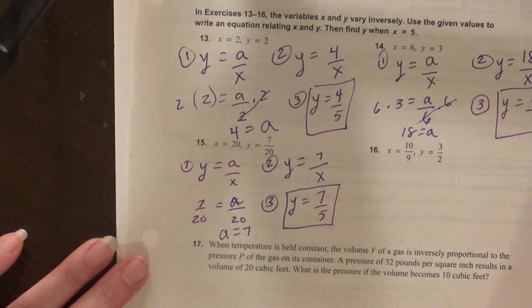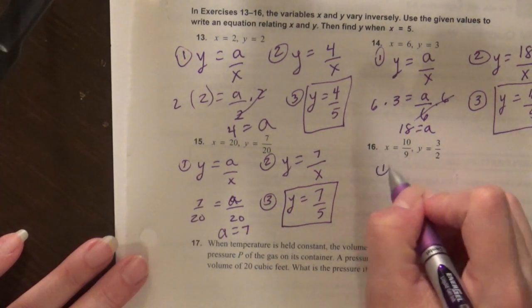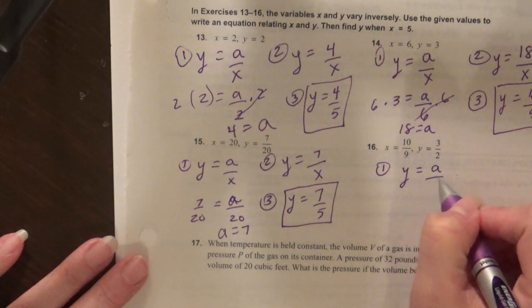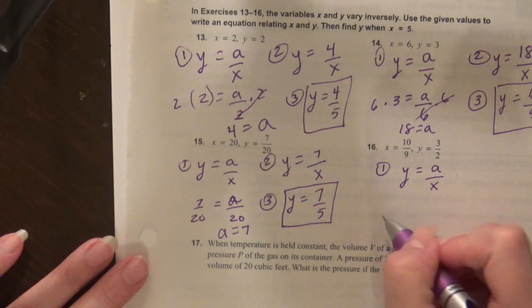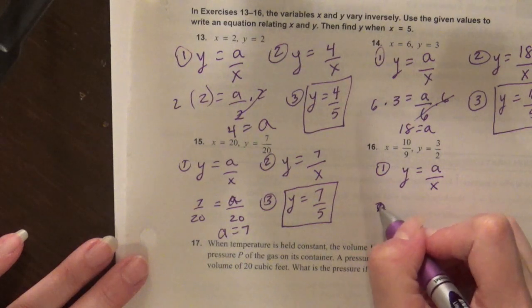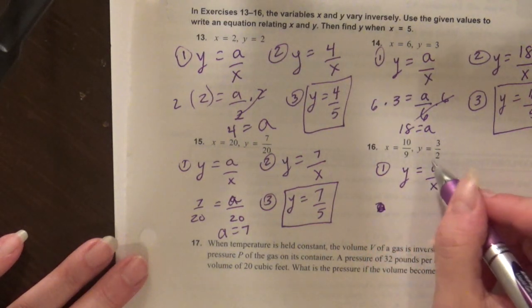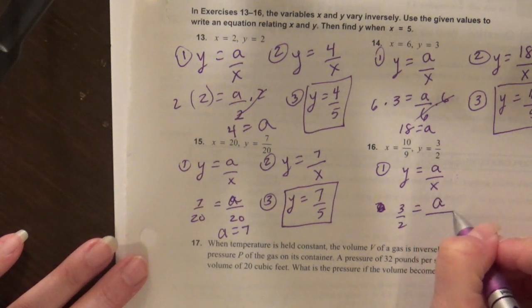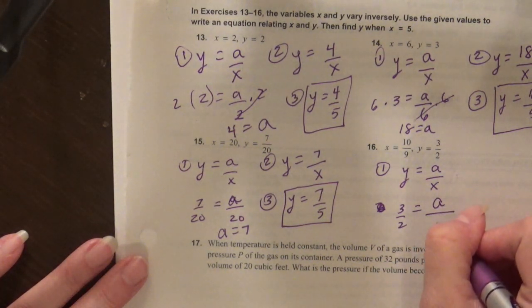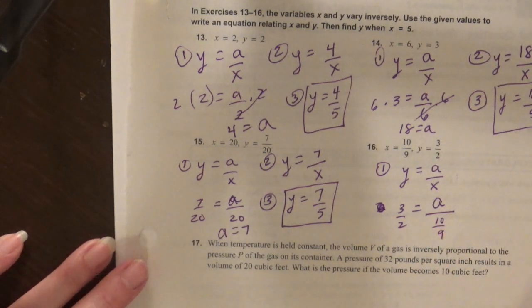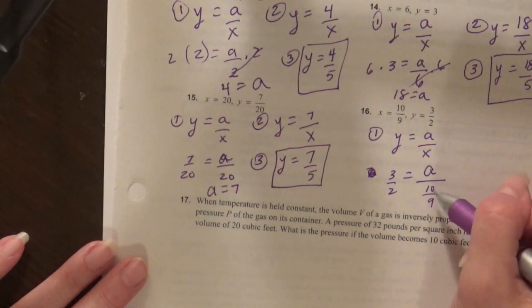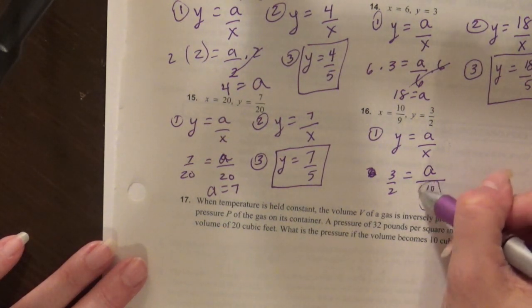For number 16, it varies inversely, so y equals a over x. For step 2, then substitute in. So y is 3/2 and a over, and then for x, I need to put in 10/9. Okay, so we've got a fraction inside a fraction. But that's okay. We can still multiply both sides by 10/9.